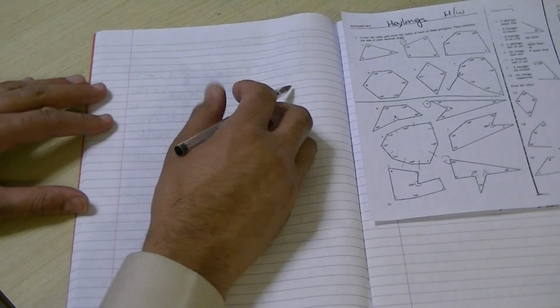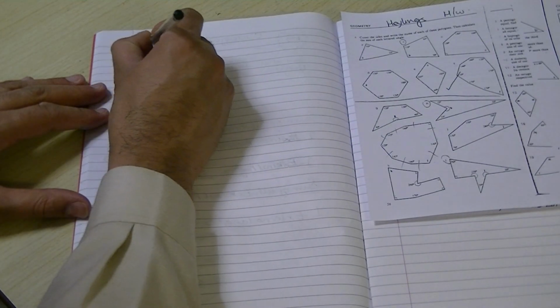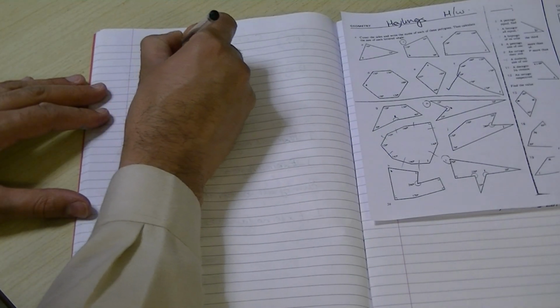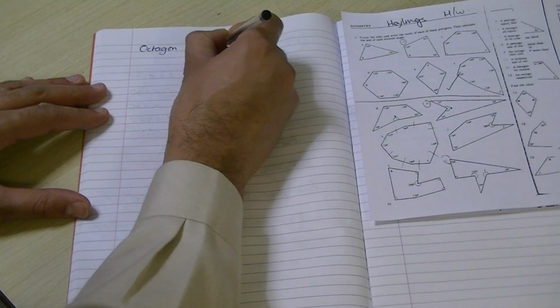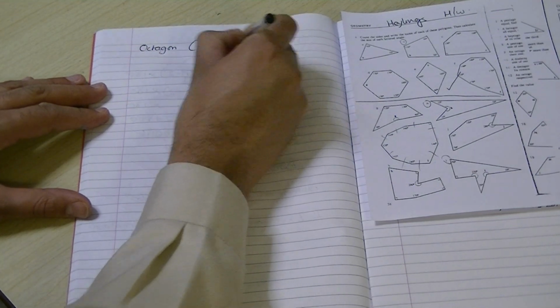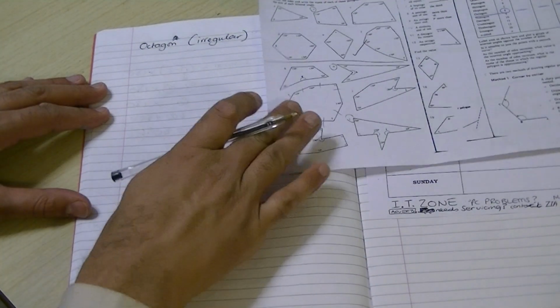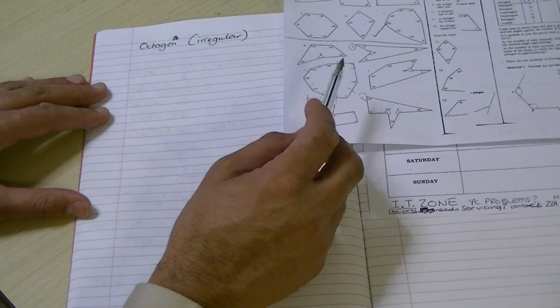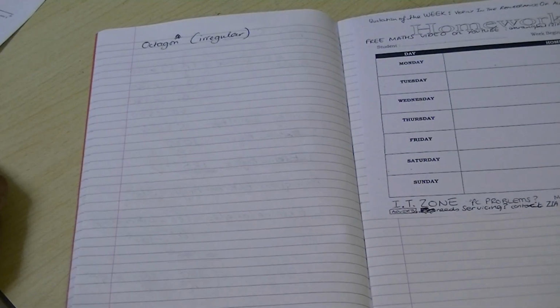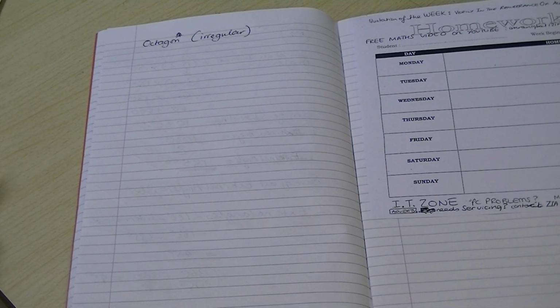Right, let's have a look. So we have an octagon. Now this octagon is, what's the word? Irregular. So here's our octagon over here. I'm going to start off from this corner. I'll let Hassan read out the angles starting from the 90.